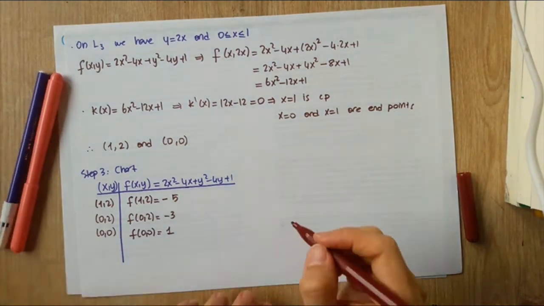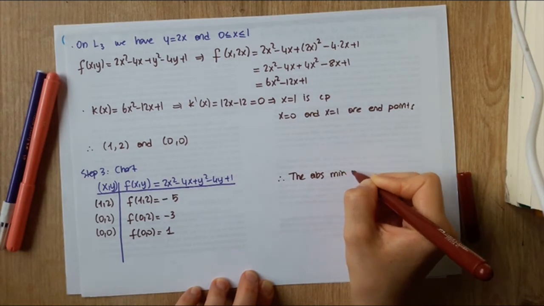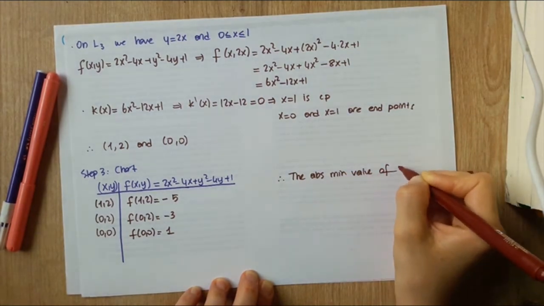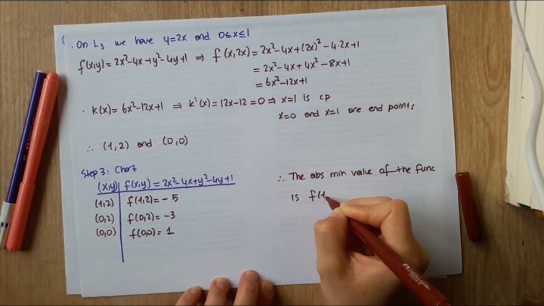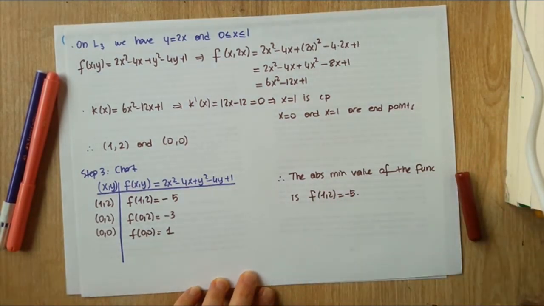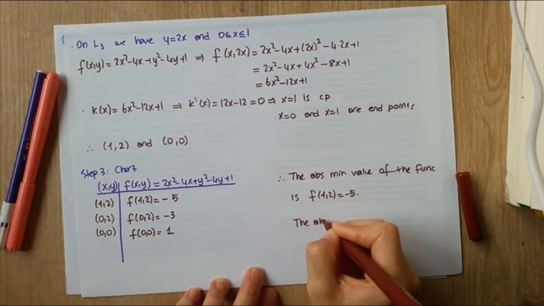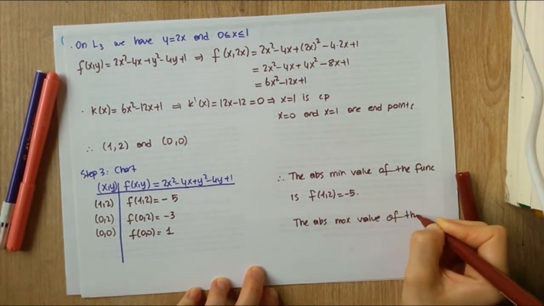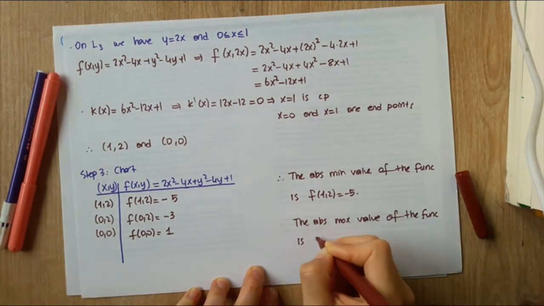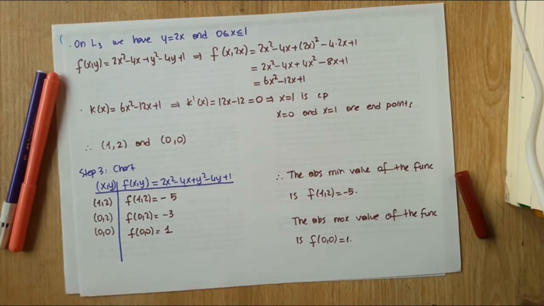So as you can see, the absolute minimum value of the function is f of 1, 2, which is minus 5, and it occurs at the point 1, 2. And the absolute maximum value of the function is f of 0, 0, which is 1, and it occurs at the point 0, 0.